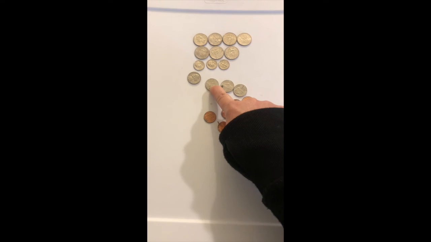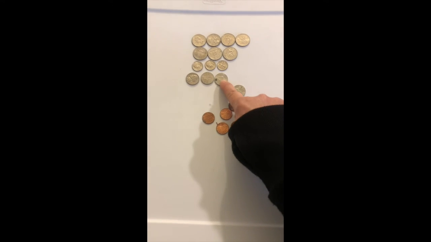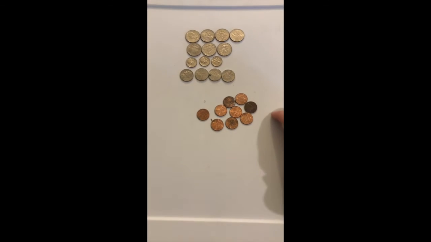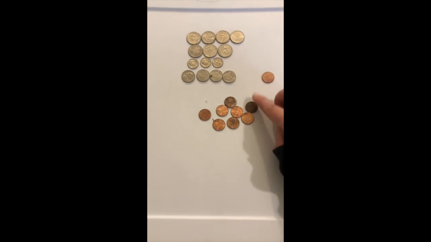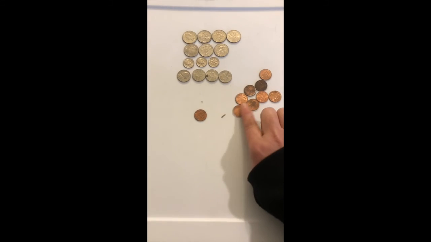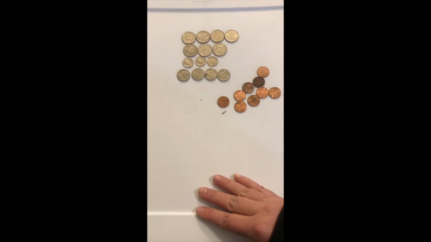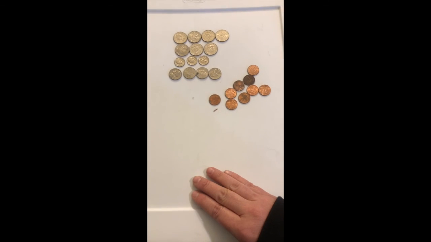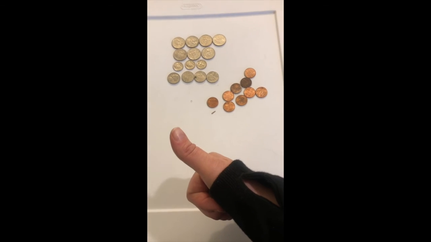$2.10, $2.15, $2.20, $2.25, $2.26, $2.27, $2.28, $2.29, $2.30, $2.31, $2.32, $2.33, $2.34. So it was $2.34. You guys do okay?